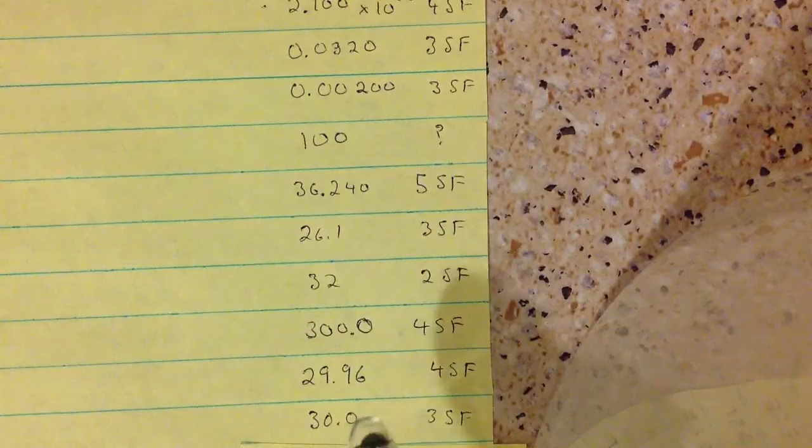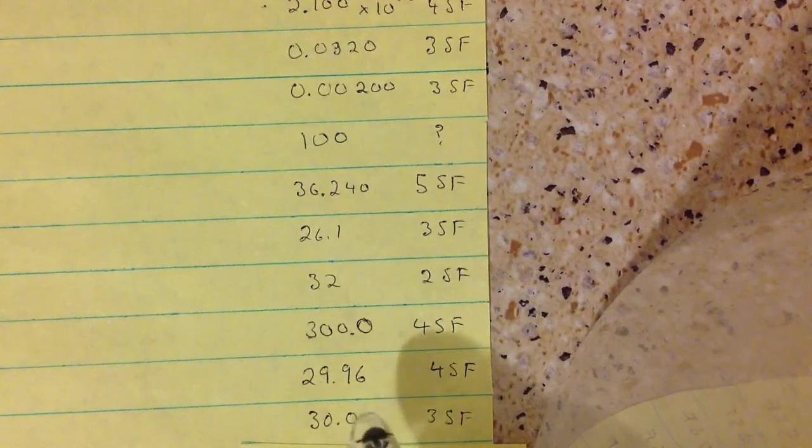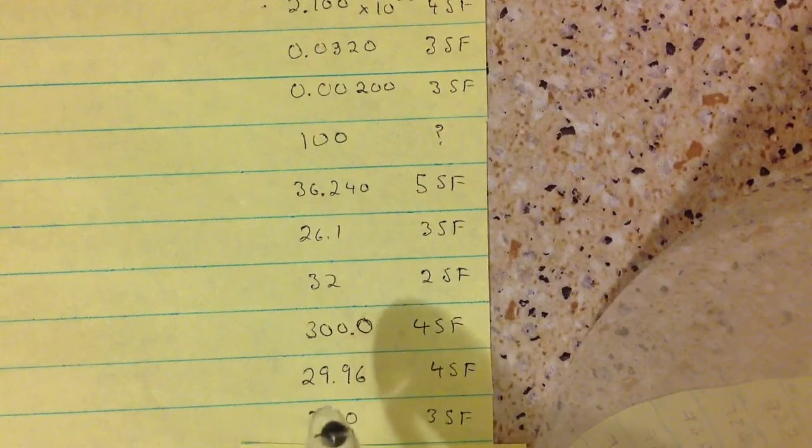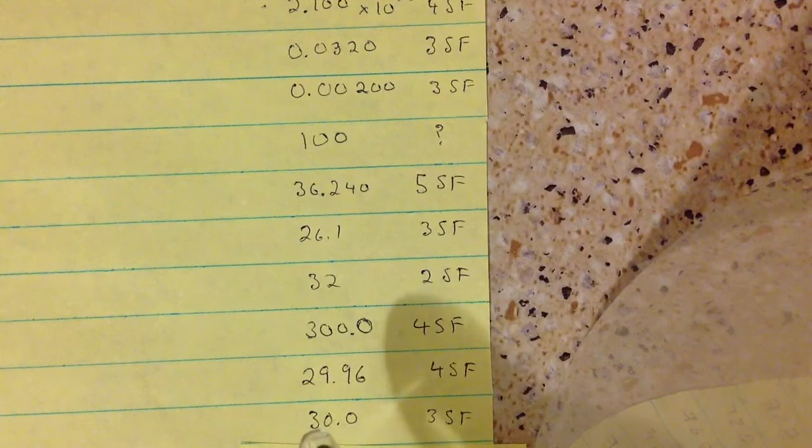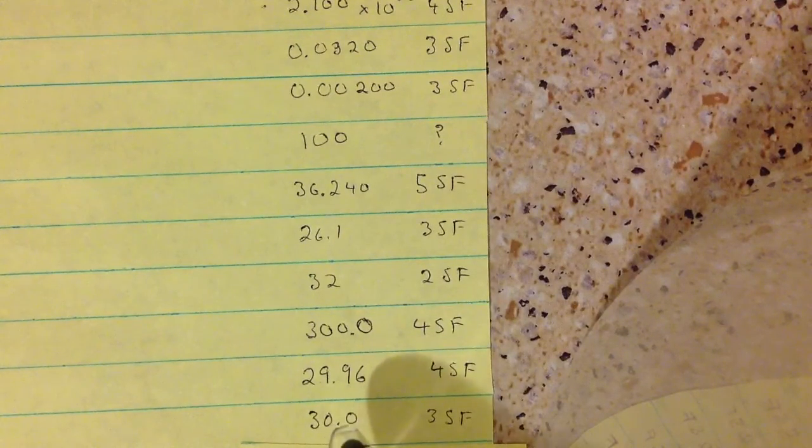Since you want 3 sig figs, you leave the 0, and this would be 3 sig figs, because since the first number is 3, that makes the zeros to the right of the decimal point significant, making it 3 sig figs.